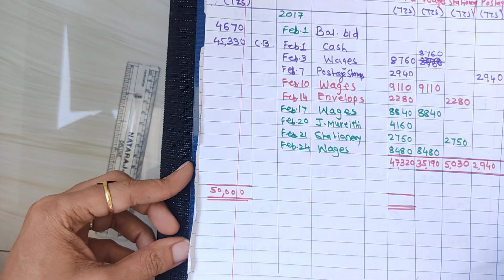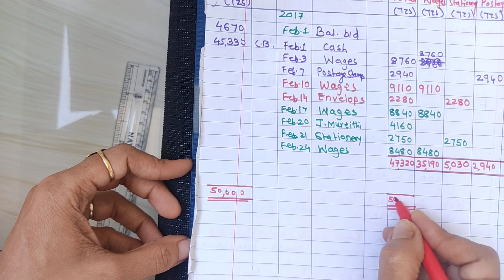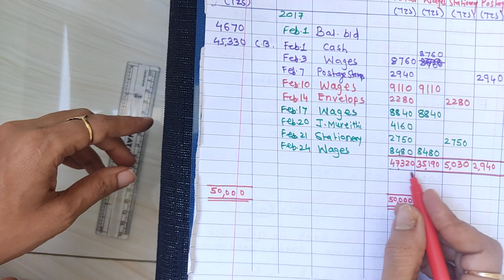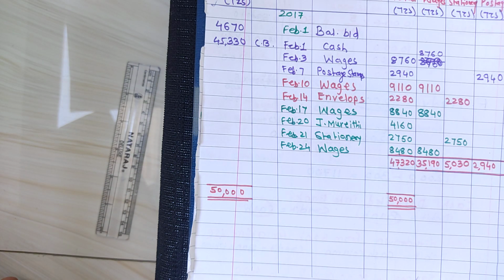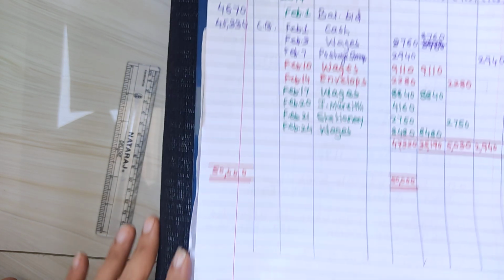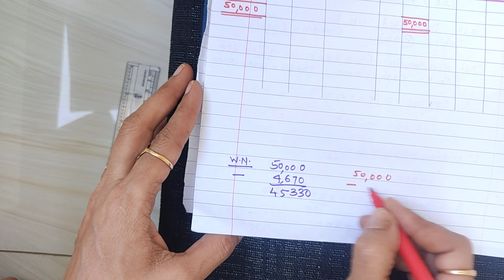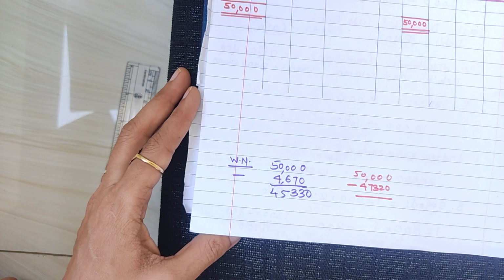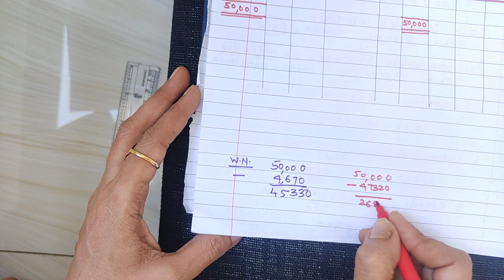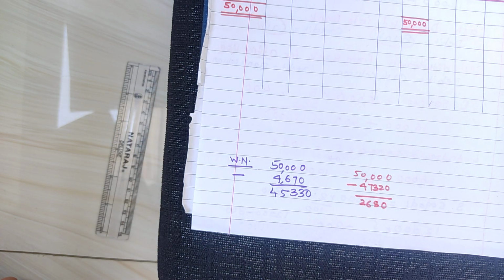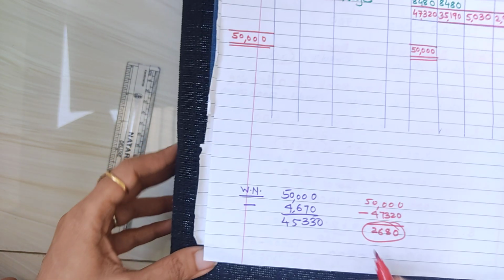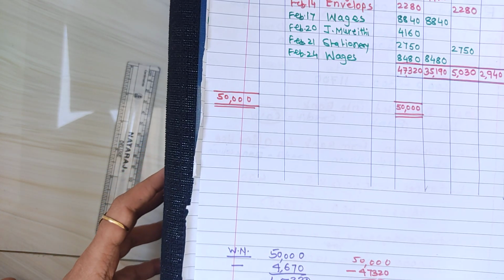Okay, so this 50,000 and the total amount spent is 47,320. So when we deduct 47,320 from 50,000, we will get amount 2680. You can cross check the answer. So the balance at hand is 2680.